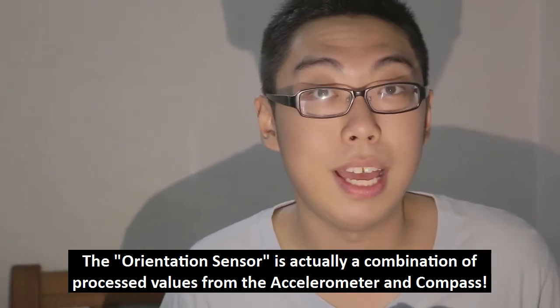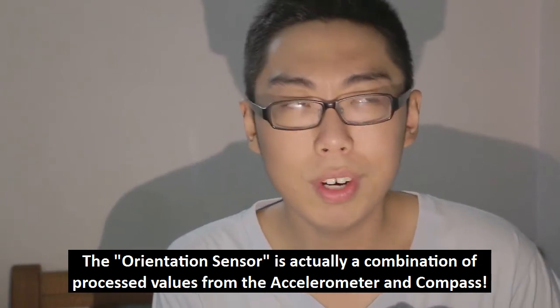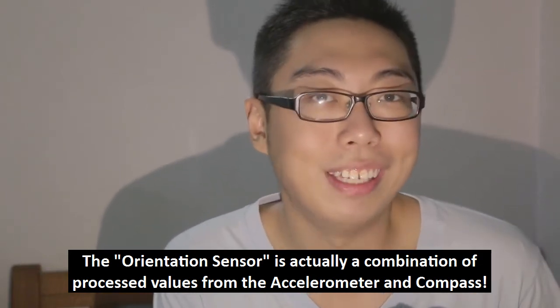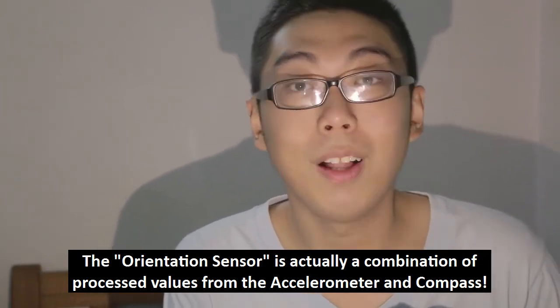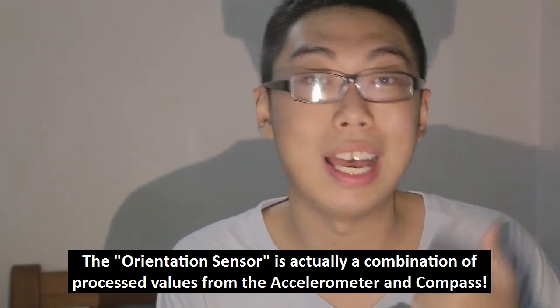What this means of course is that even though your phone may list an orientation sensor, really there isn't such a thing. All your phone needs to tell your orientation is a combination of the accelerometer as well as the compass. So yeah, that's just an interesting little tidbit about sensors on your phone.